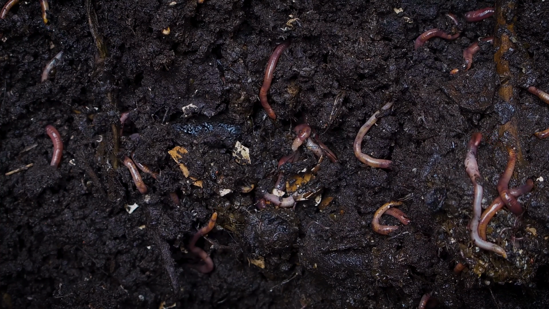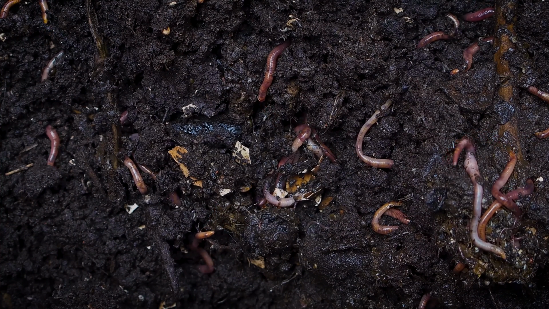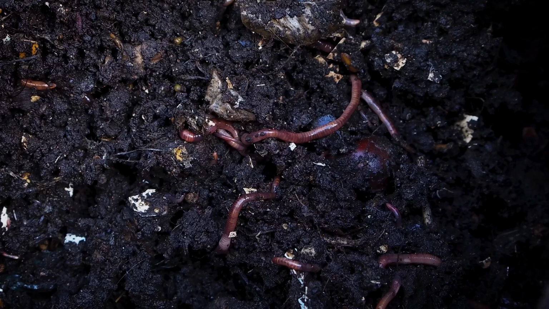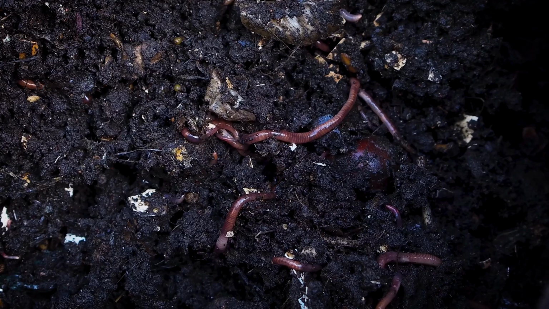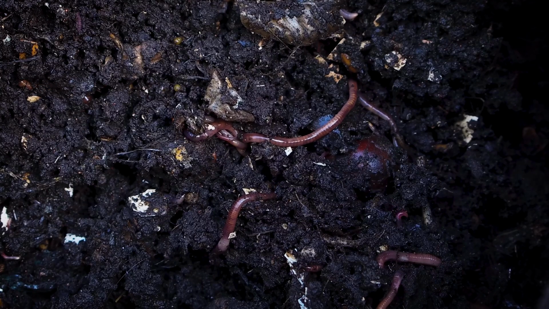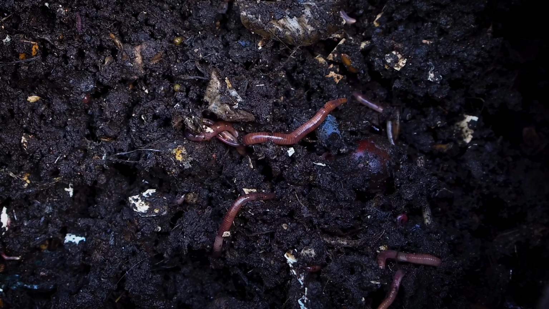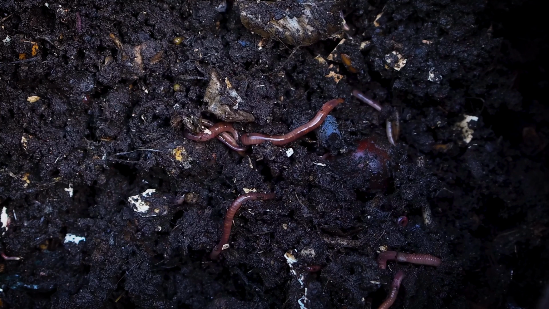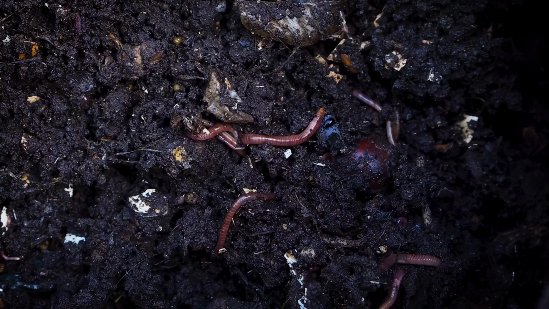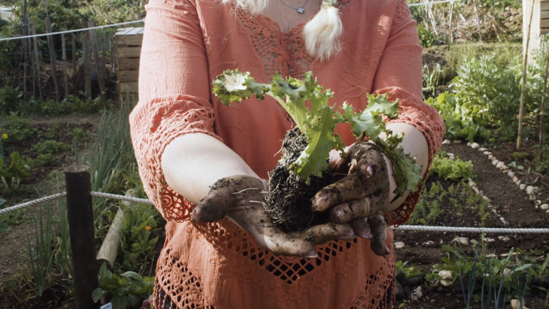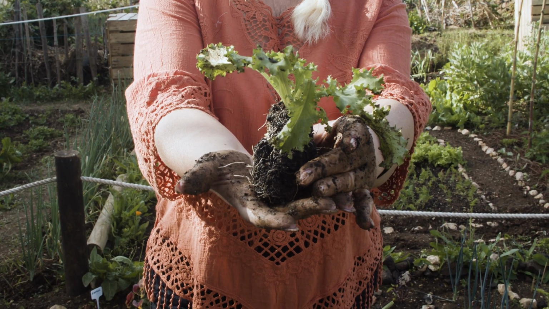5. Biological activity. Organic matter provides a substrate and energy source for soil microorganisms, such as bacteria, fungi, and earthworms, which play vital roles in nutrient cycling, decomposition, and soil organic matter turnover. It supports a diverse and active soil food web, promoting soil health and fertility.